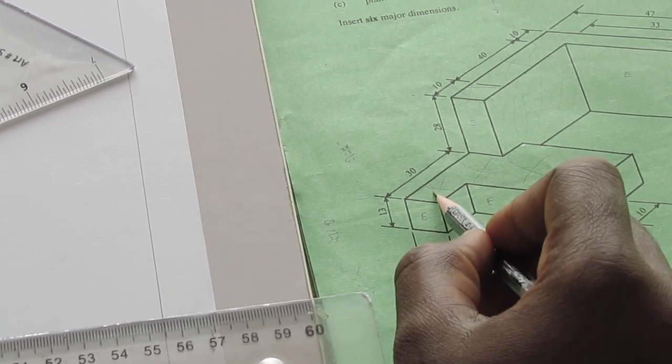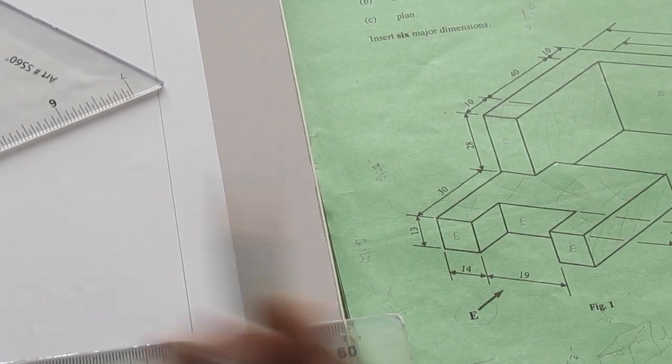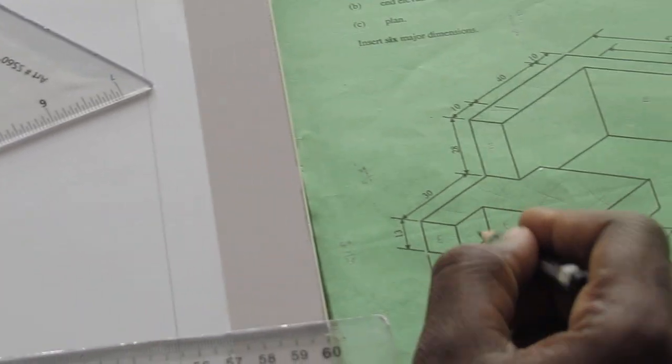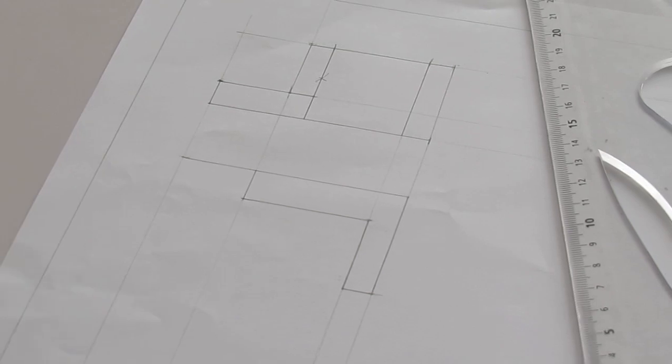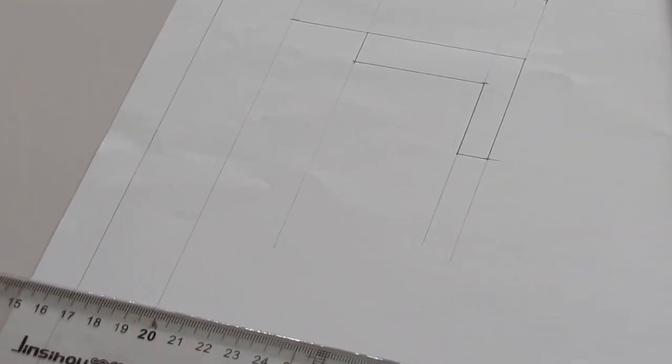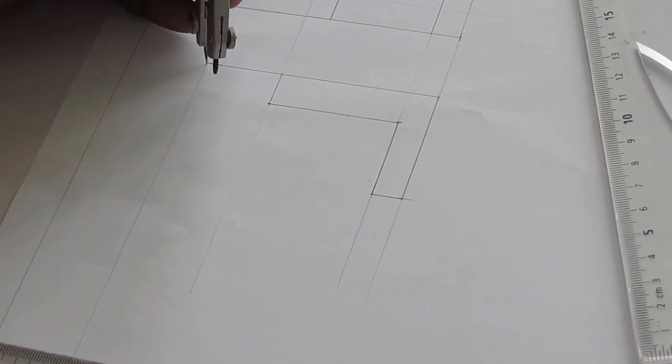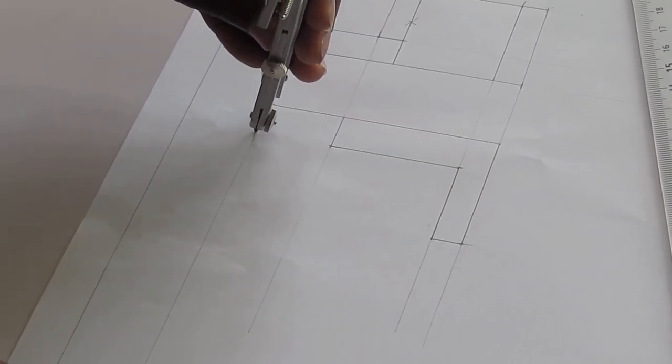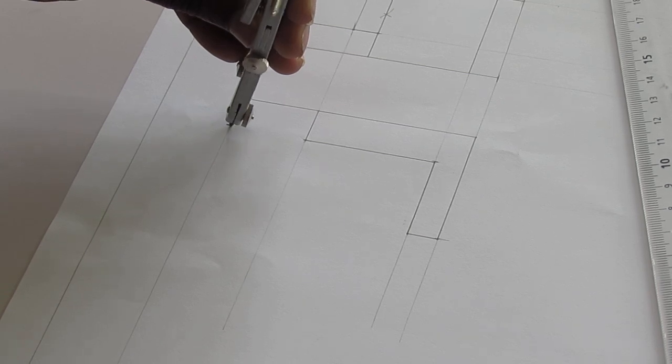Now we want to draw whatever is on this face. So now inwards by 14, it comes inside by 14. So I will measure the 14 like that. Come here and measure, put it on that paper like that.